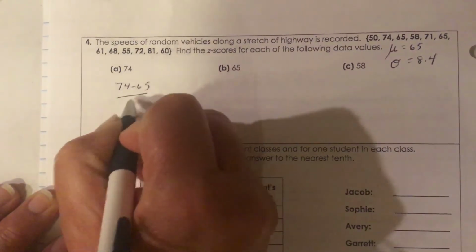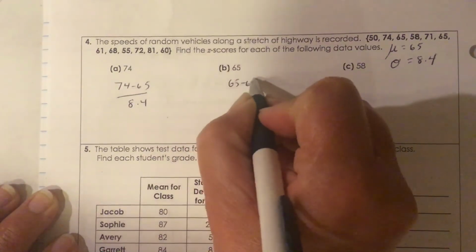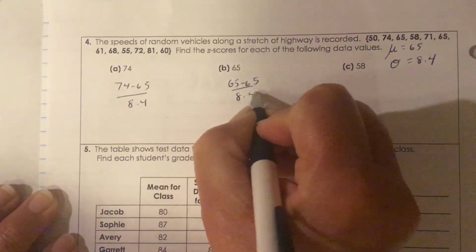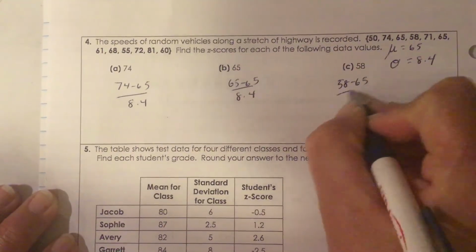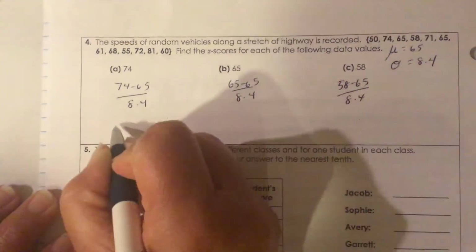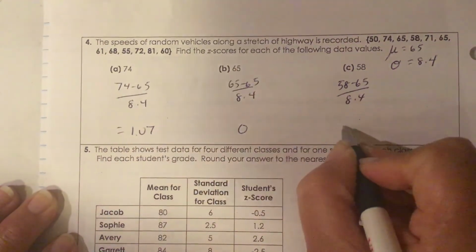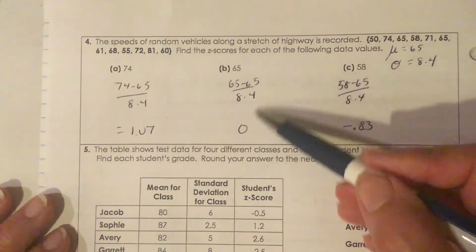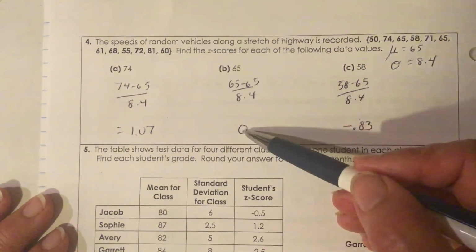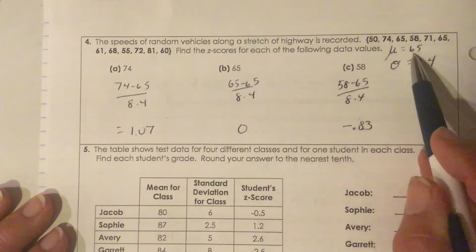Subtract the average, divide by the standard deviation. Subtract the average, divide by the standard deviation. Subtract the average, divide by the standard deviation. You get 1.07, 0, and negative 0.83. Now let's talk about this z-score of 0.